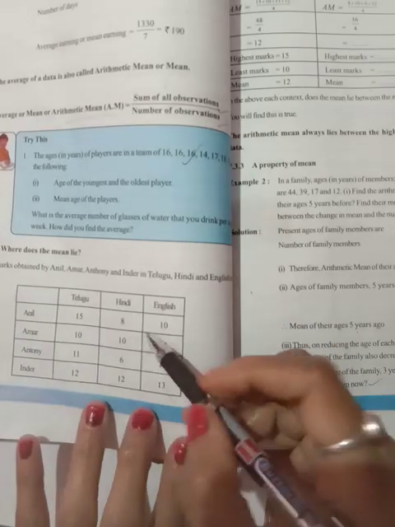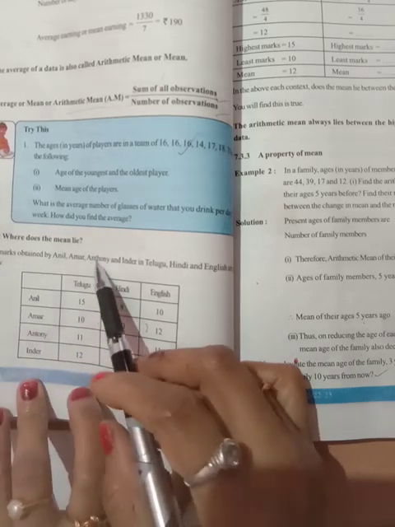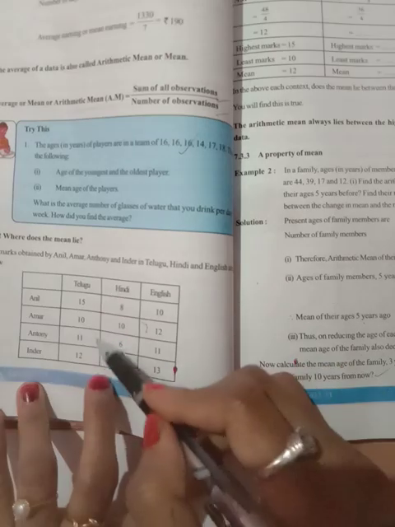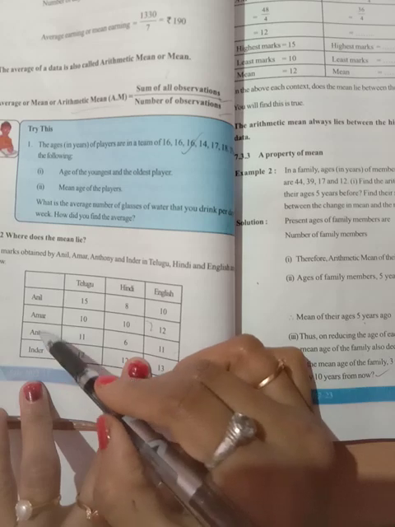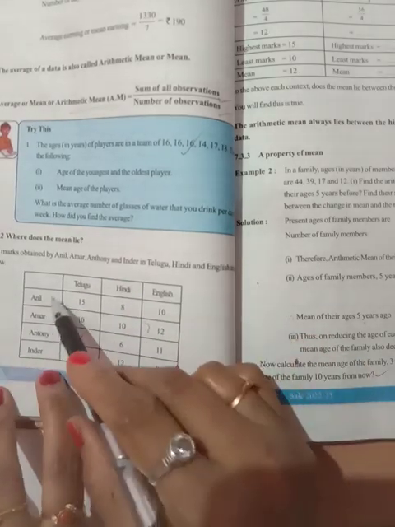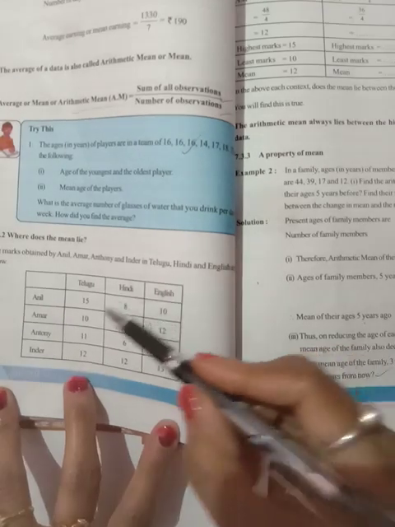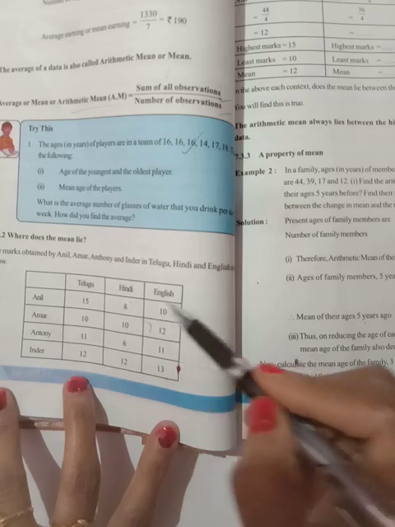Here there is a table of given data. There are students' names, and there are also subject-wise marks in Telugu, Hindi and English. There are four students' names, and the data is for three subjects. Hindi, Telugu and English marks are given here one by one.